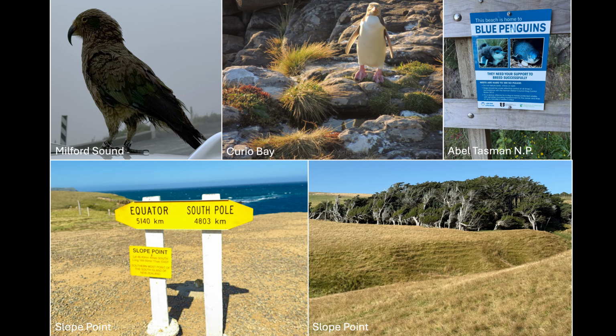That's from the Abel Tasman Park at the north end of the South Island. We went as far south as you could go, and that place is called Slope Point. At Slope Point, you're actually closer to the South Pole than you are to the equator. That's just a sign there from Slope Point. Slope Point's actually just behind that sign.